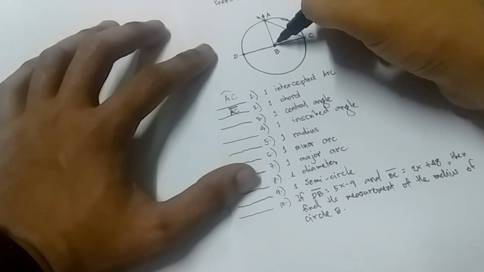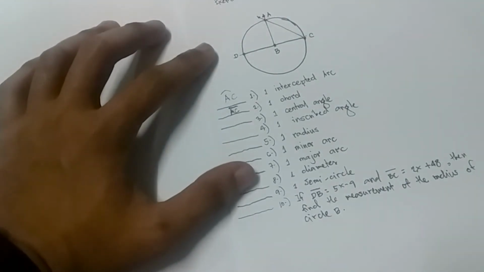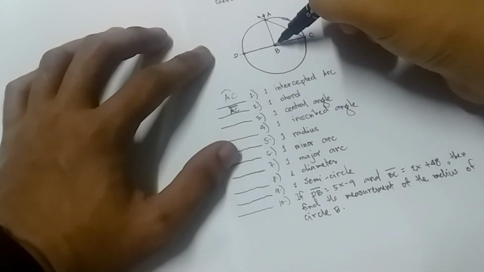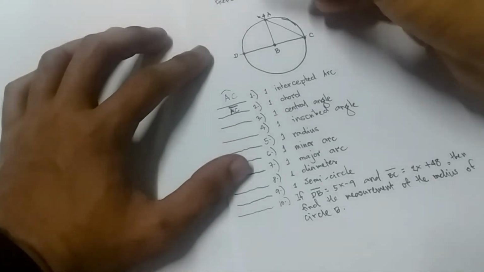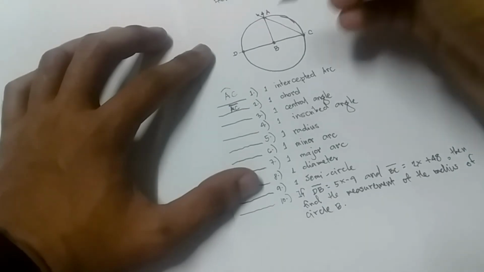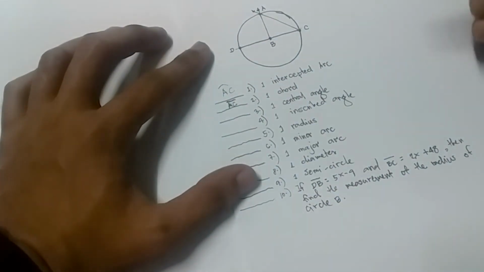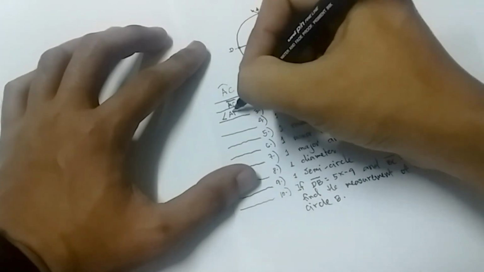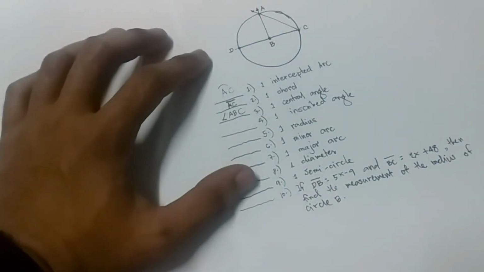Then we have the central angle. The central angle is the angle whose vertex is in the center of the circle. Obviously we have here, just give to me one central angle, which is equivalent to angle A, the center B, then C, right?